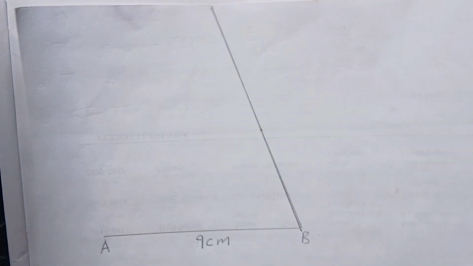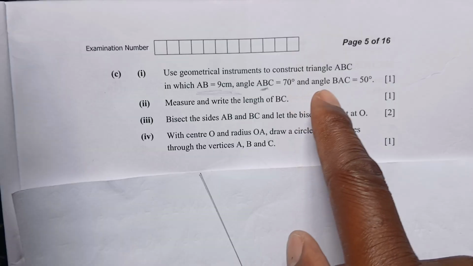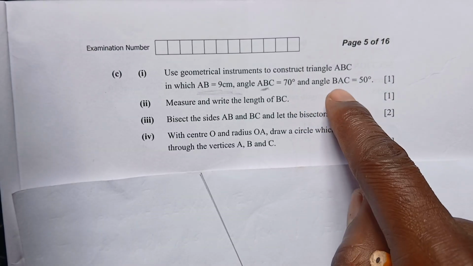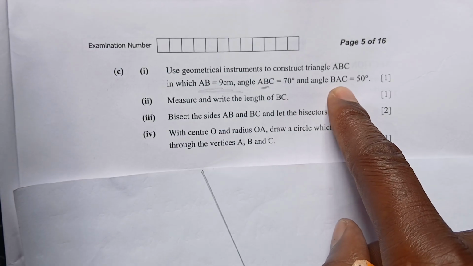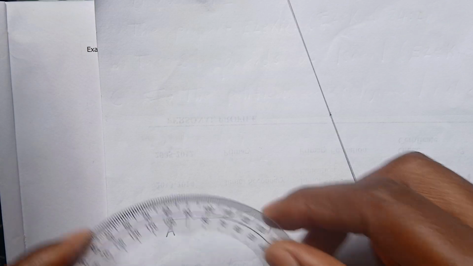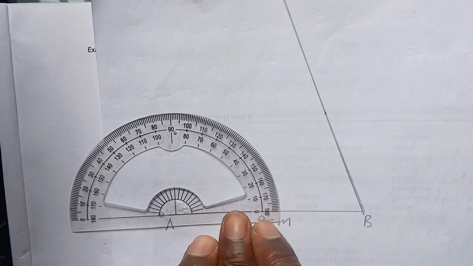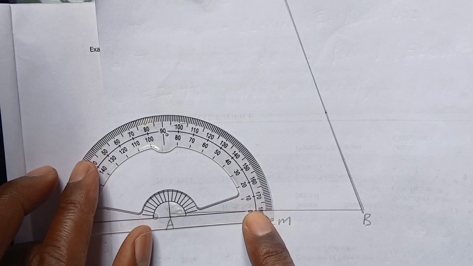Then you go to BAC, 50 degrees. That means you have to put your protractor at A, the letter which is in the middle. You put it here now like this, 0. That means you start from this 0 which is inside when you put it this side.